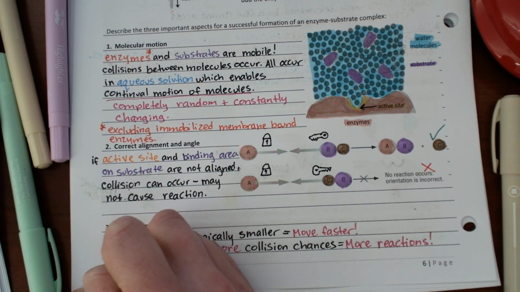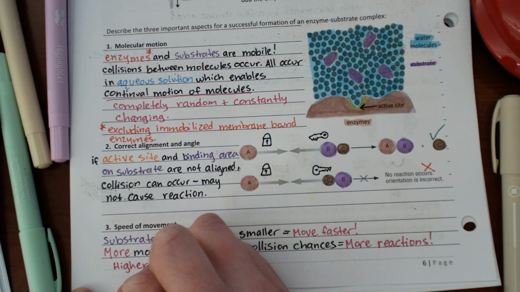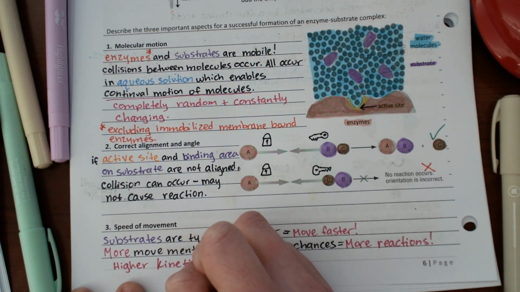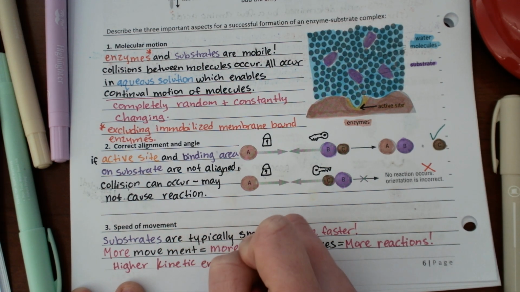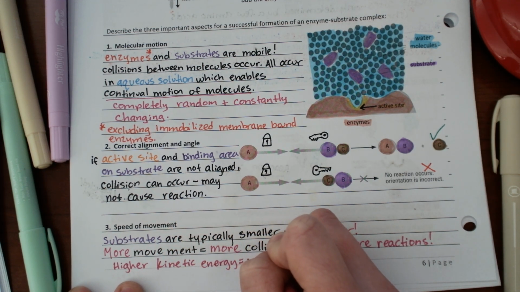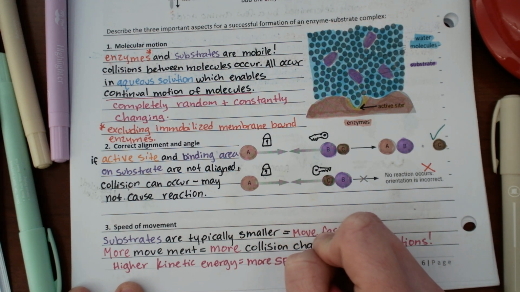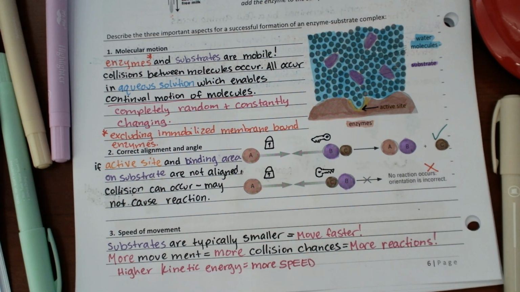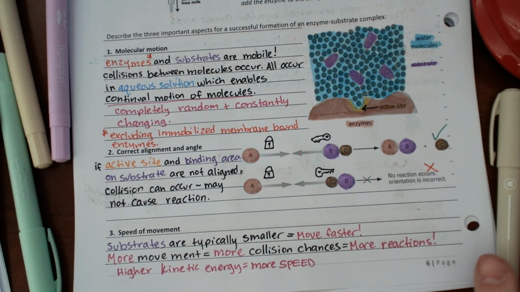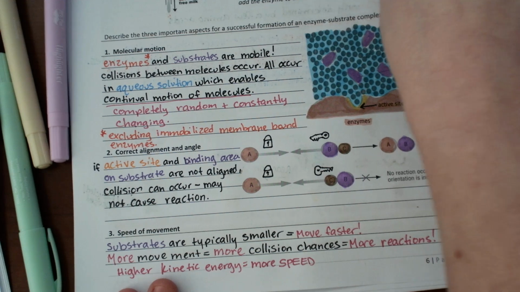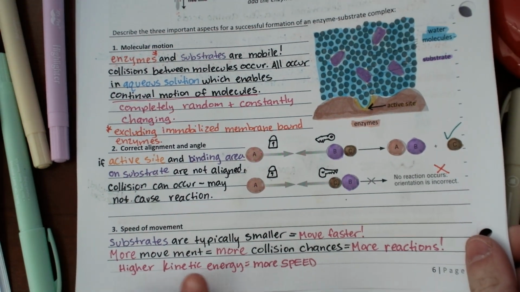Higher kinetic energy equals more speed. Zoom. Think about when you have a sugar rush and you're bouncing off the walls because you're full of energy. Yes, same with particles.